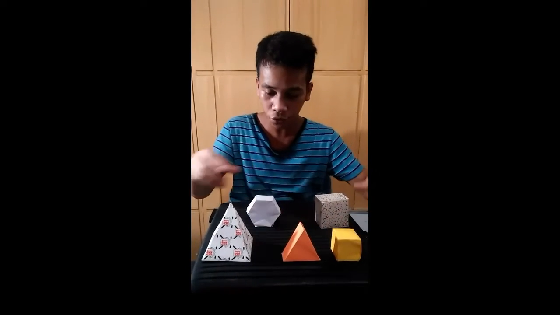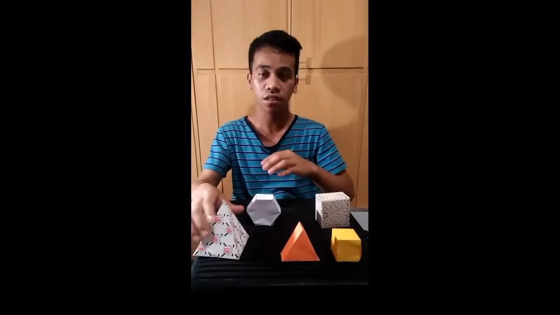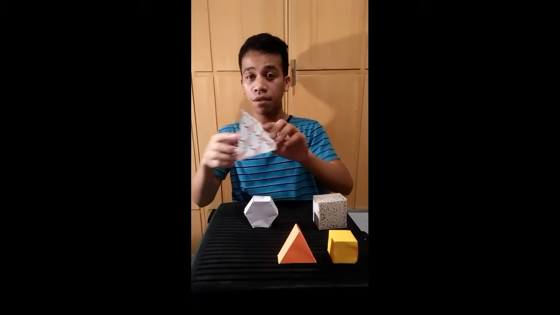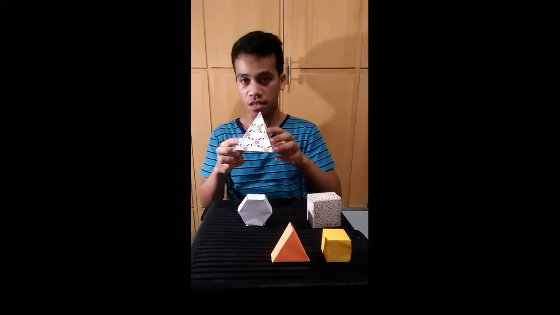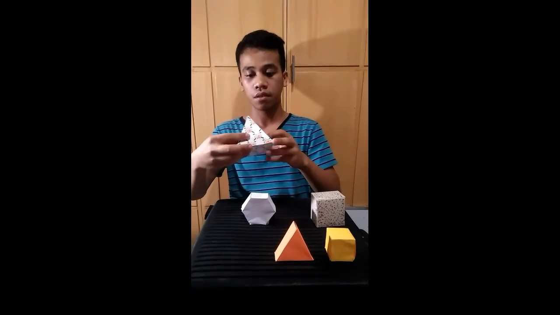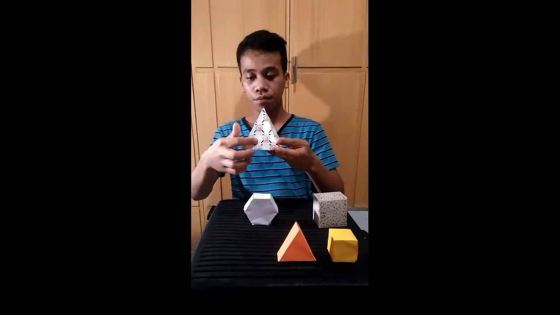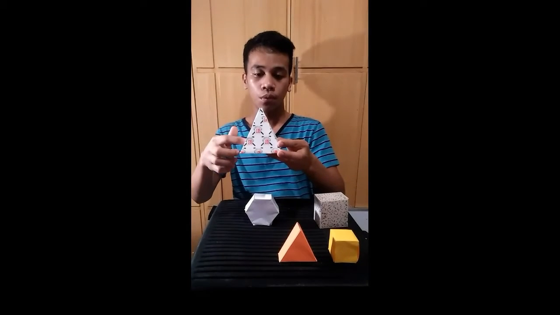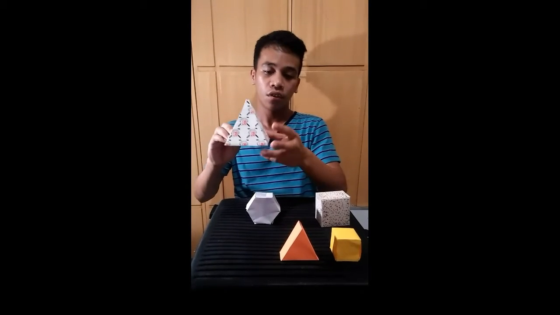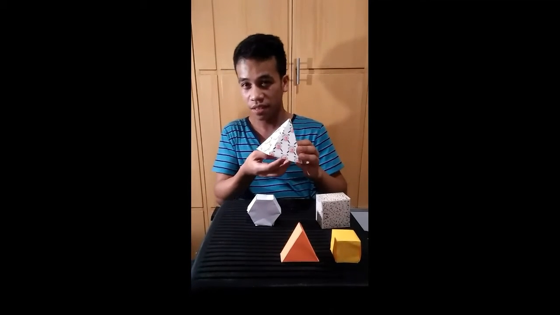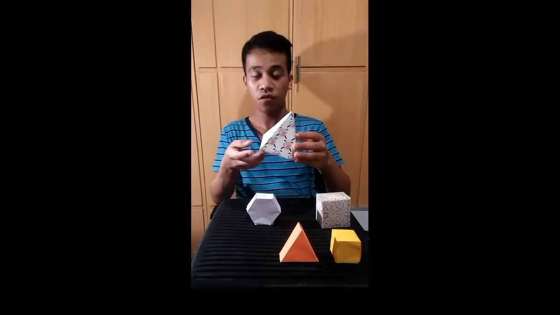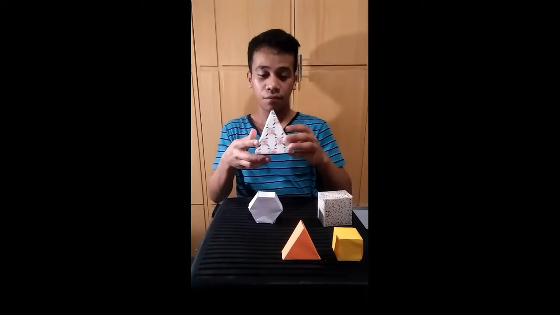The fourth that I introduce to you is the pyramid prism. First, let's count the faces. 1, 2, 3, 4, and the bottom is 5. There are 5 faces on the pyramid prism.